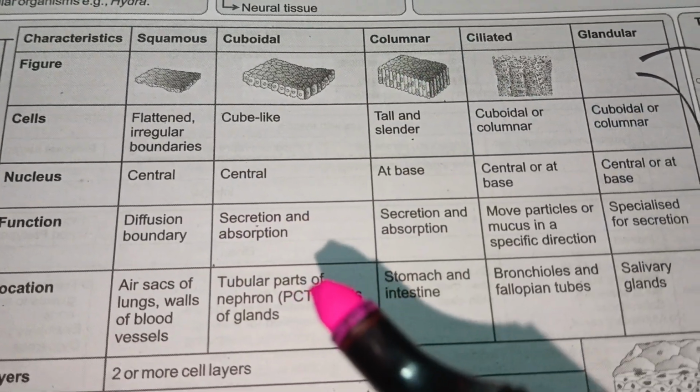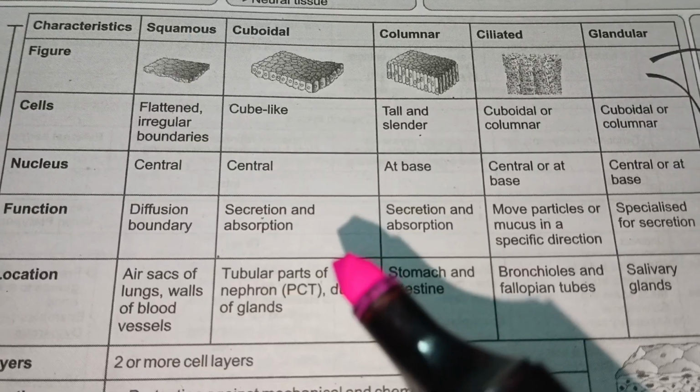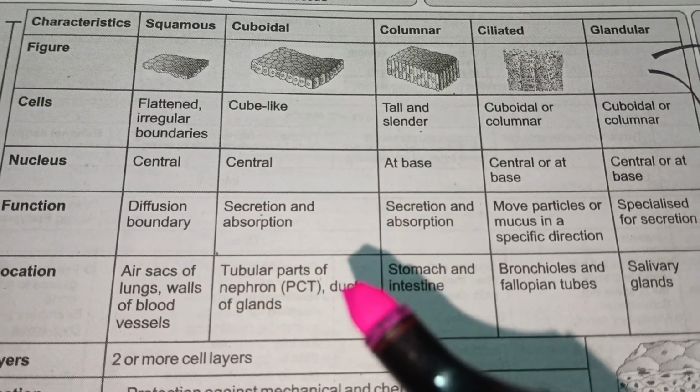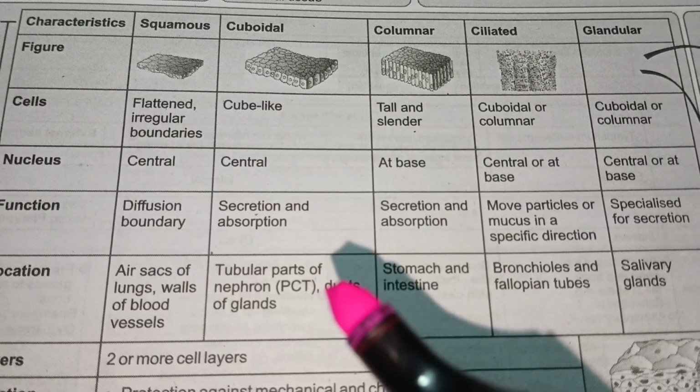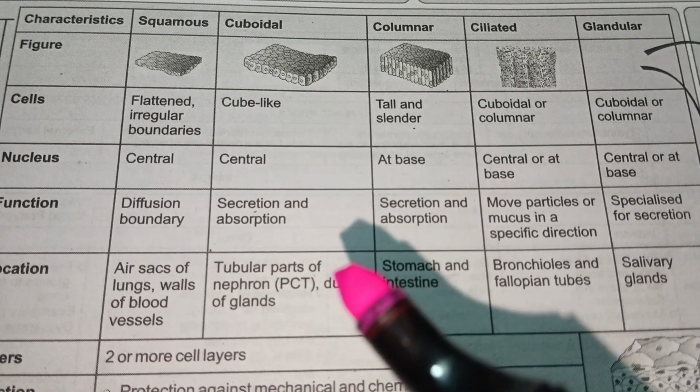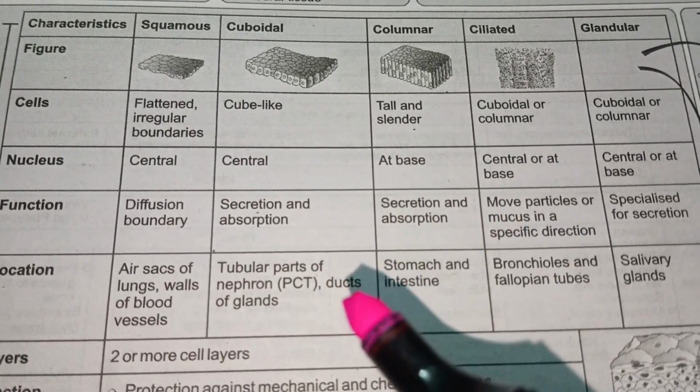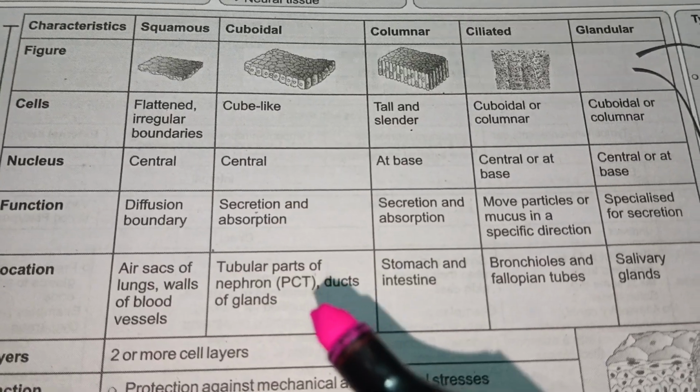And now the cuboidal epithelium. Cuboidal epithelium is present at the tubular parts of the nephron. These are present in nephrons and also present in the ducts of the glands.